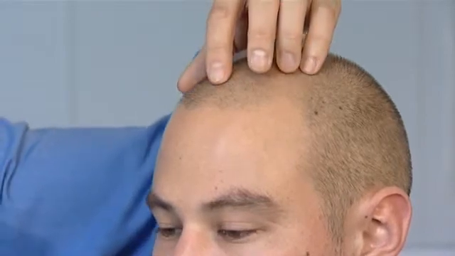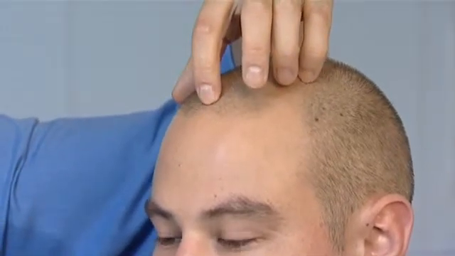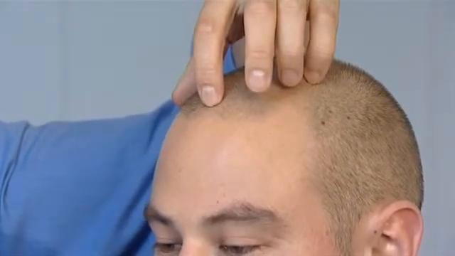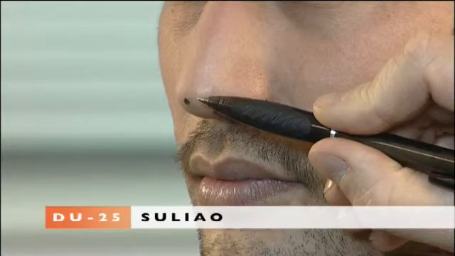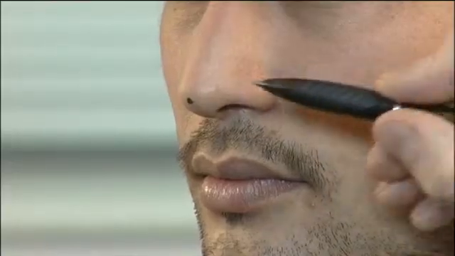Du24 is located on the anterior midline, midway between Du23 and the anterior hairline. Du25 is on the anterior midline at the very tip of the nose.